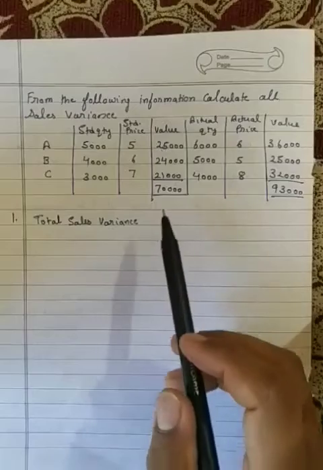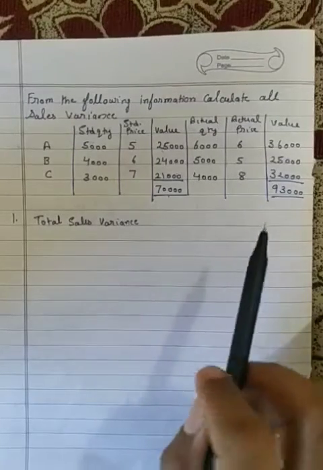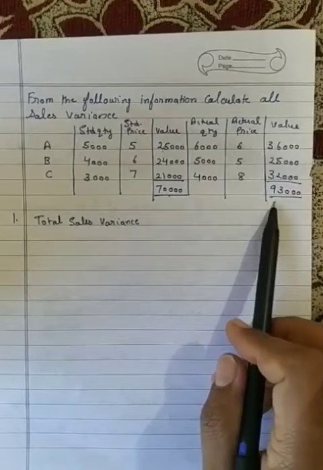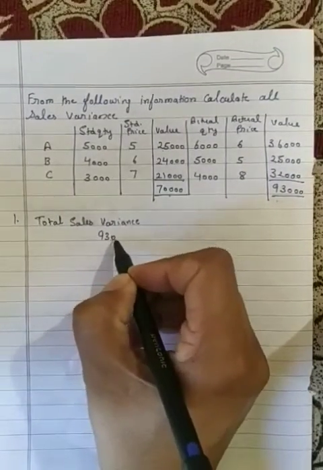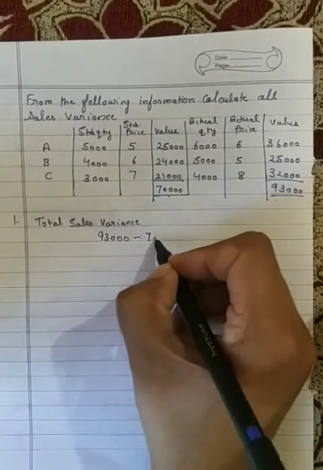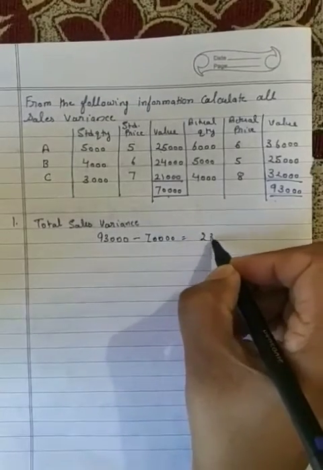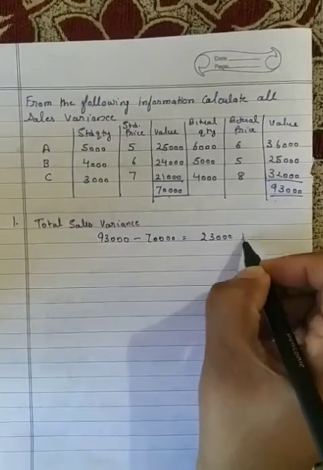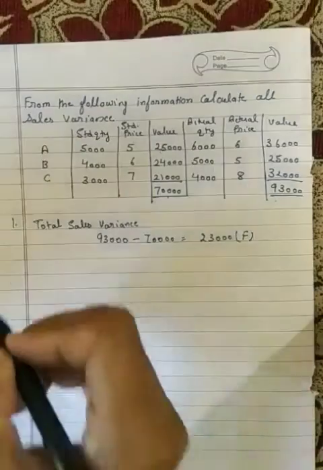In this question, the total standard value of sale is 70,000 and the total actual value of sale is 93,000. So, actual value of sale 93,000 minus standard value of sale 70,000 and you get 23,000, which is favorable. So the total sales variance is favorable.